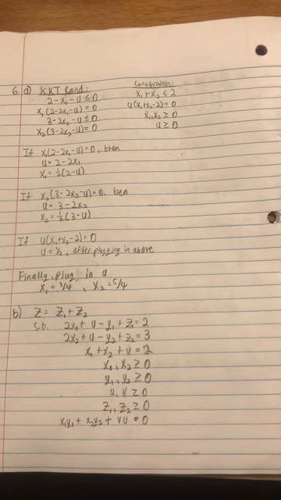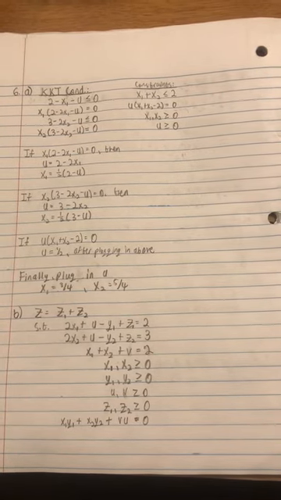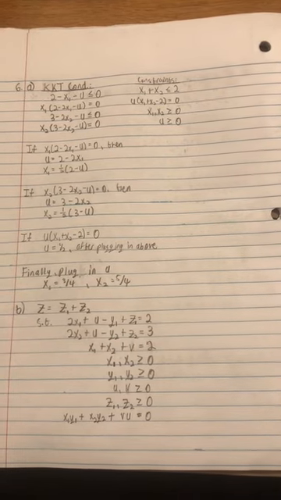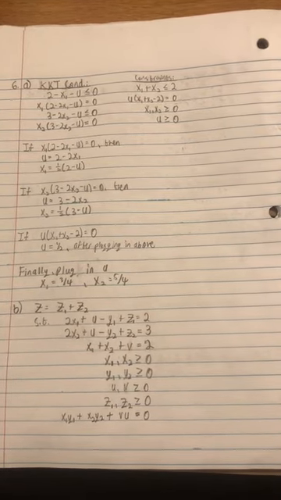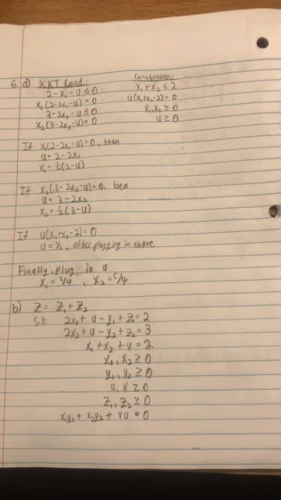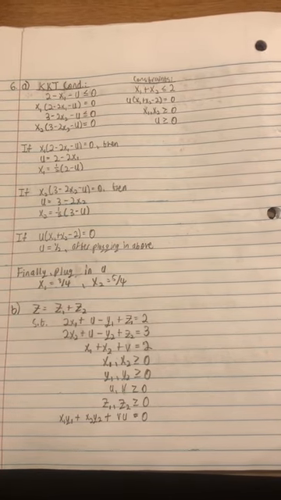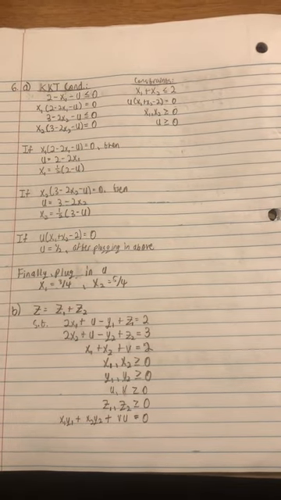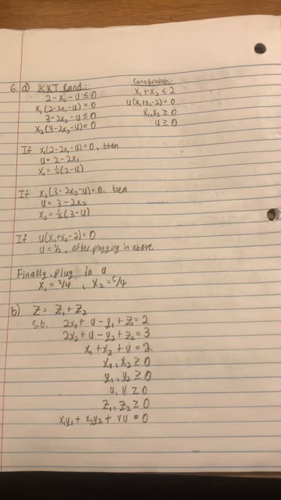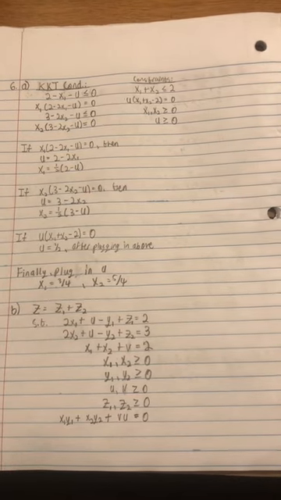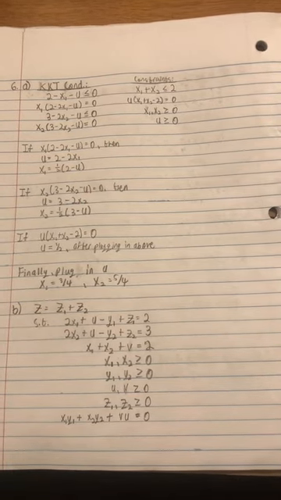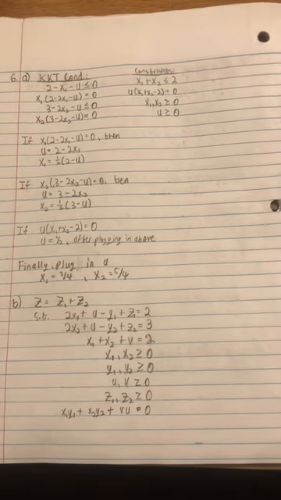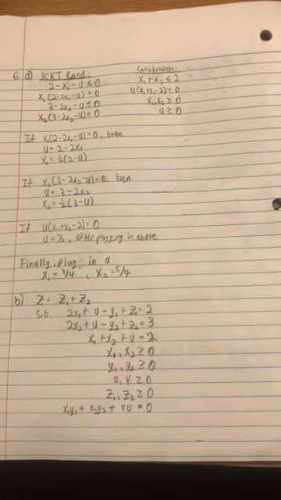Once that was done, we could plug in for x1 and x2 the u values that we were able to solve for, and everything canceled out to give us a u of 1/2. Then taking that u of 1/2, we're able to plug it back into the equation from before, and that gives us an optimal solution of x1 being 3/4 and x2 being 5/4.